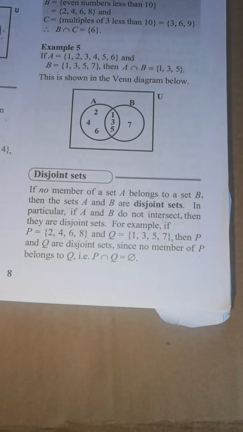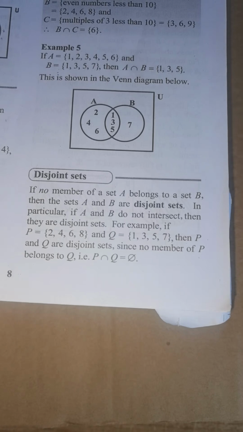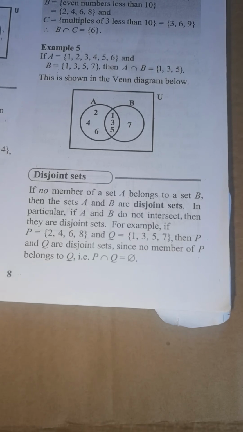Hi, welcome back. We just started our series on sets and operations on sets, and now we are at a very subtopic called operations on sets. And we said we have three types of operations on sets. We have intersection, we have union, and we have complement.